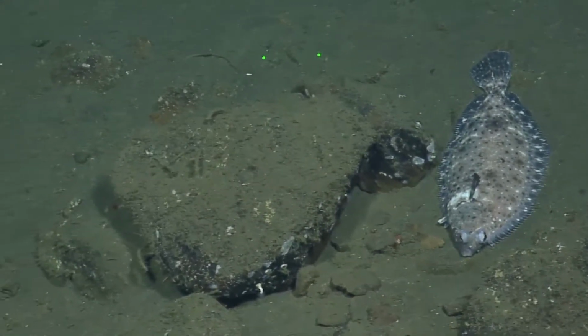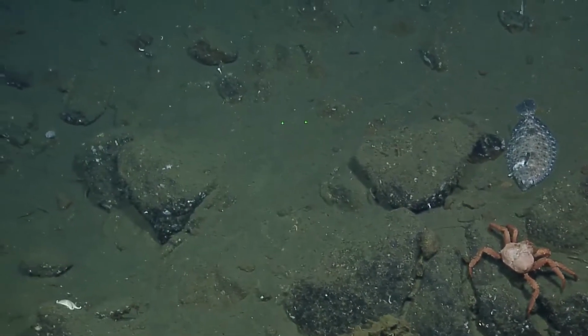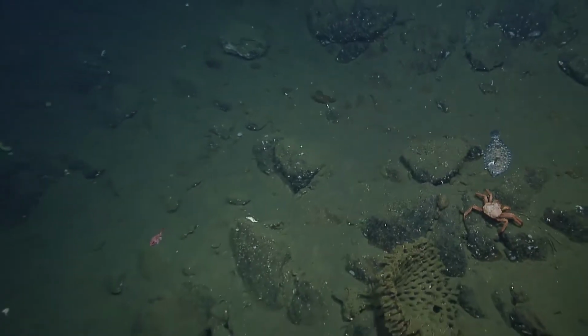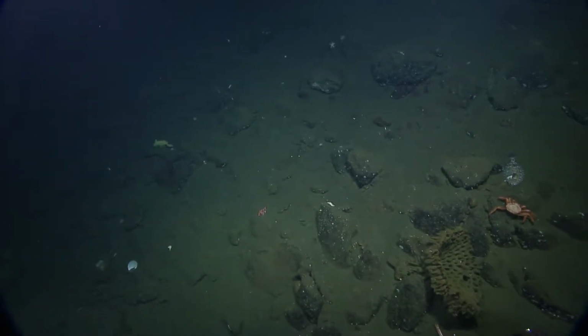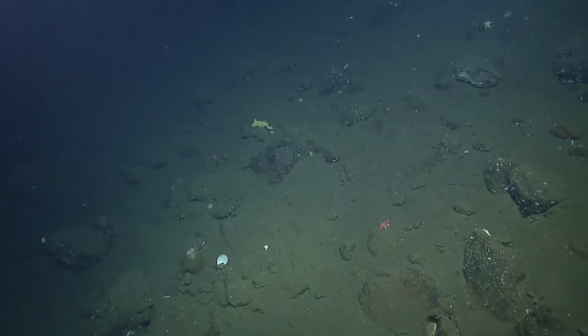Yeah, and you see the mouth is sort of oriented down, so when they open it, they can actually pull things out of the sediment to feed. Yeah, Erica Burton in the science chat is confirming that this is a Dover. Thank you, Erica.